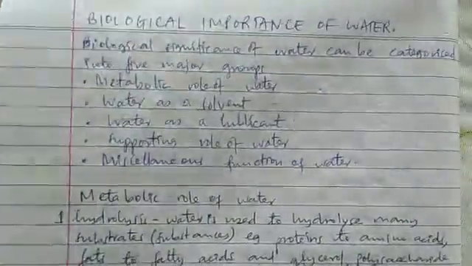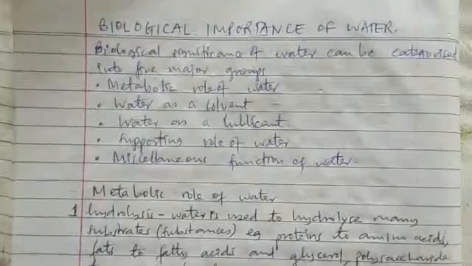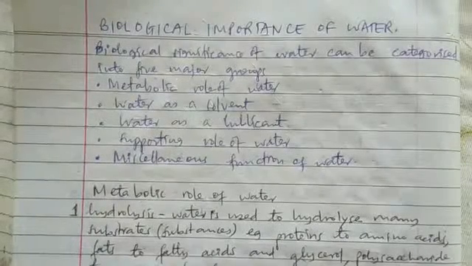Welcome back, friends. In the previous session, we were discussing some of the examples regarding water potential and solute potential. I hope you have understood the session and you are able to be together with me in this session again. Let's proceed with our discussion regarding transportation in the plant. In today's session, we are going to discuss the biological importance of water.